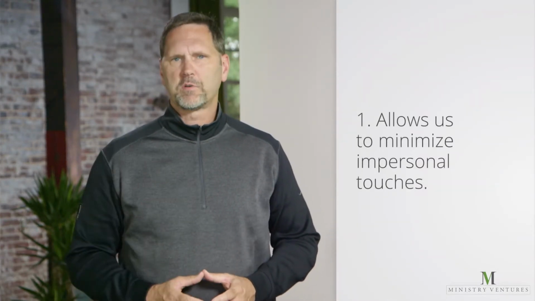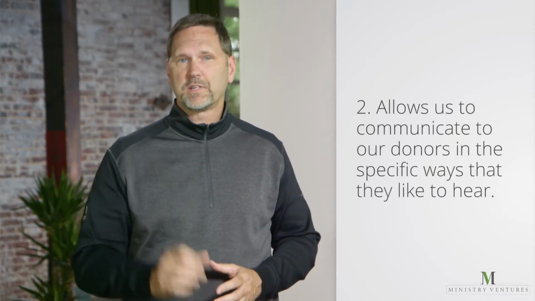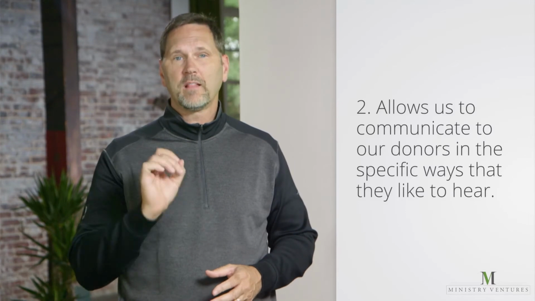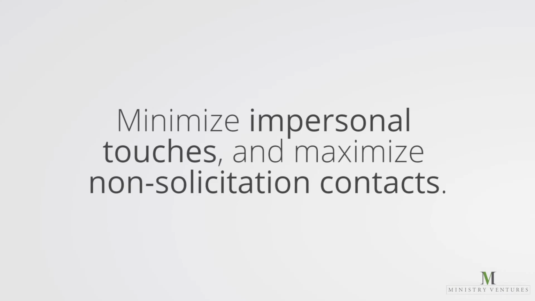The feedback we receive from donors consistently is that there's too much noise in ministry communication, that it feels too impersonal. Secondly, it allows us to communicate to our donors in specific ways they like to hear and around areas they're actually passionate about. In short, our goal as ministry leaders should be to minimize impersonal touches and maximize non-solicitation types of contacts.